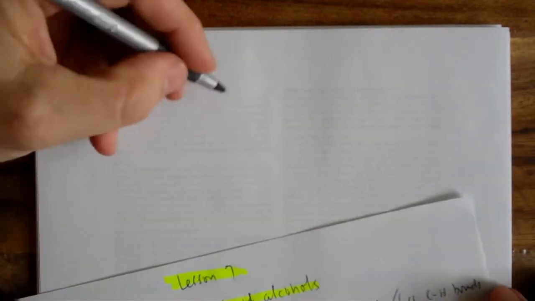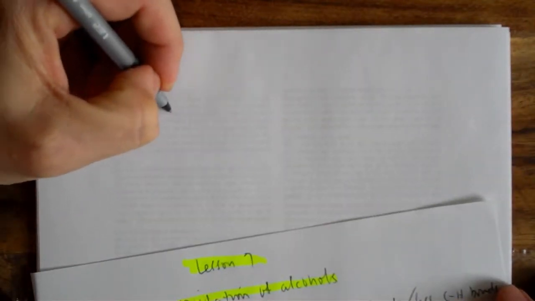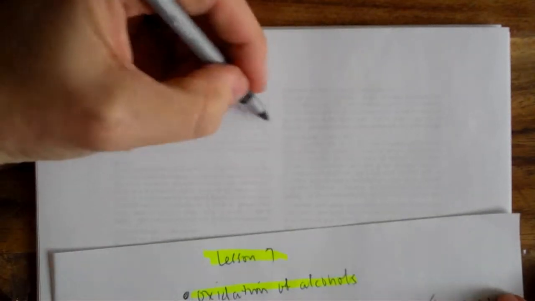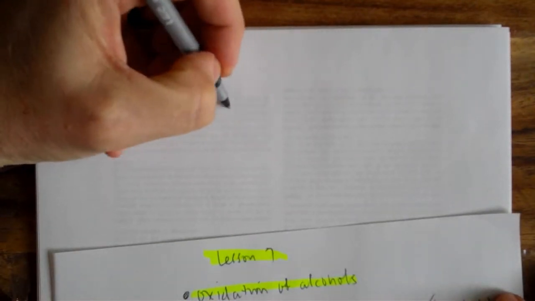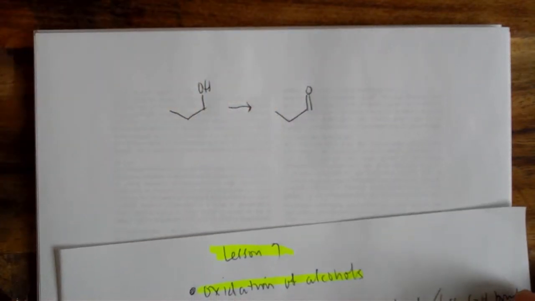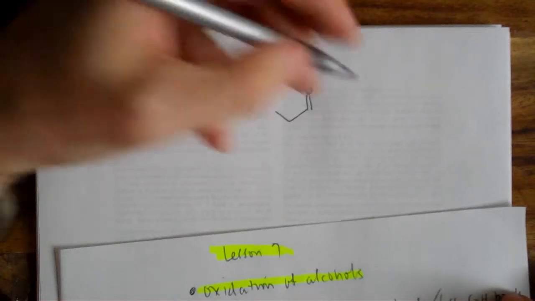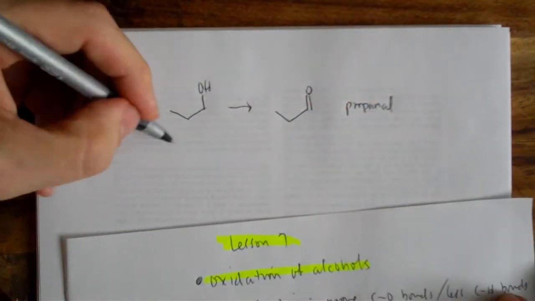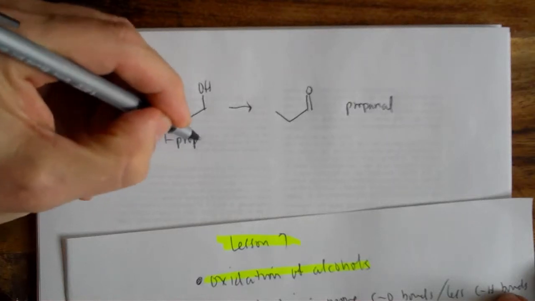So let me give you an example of that. If you've got, say, 1-propanol, you've got 1 carbon-oxygen bond here. But if you change that to 2 carbon-oxygen bonds, that is propanal, right? Propanal. Okay? 1-propanol.